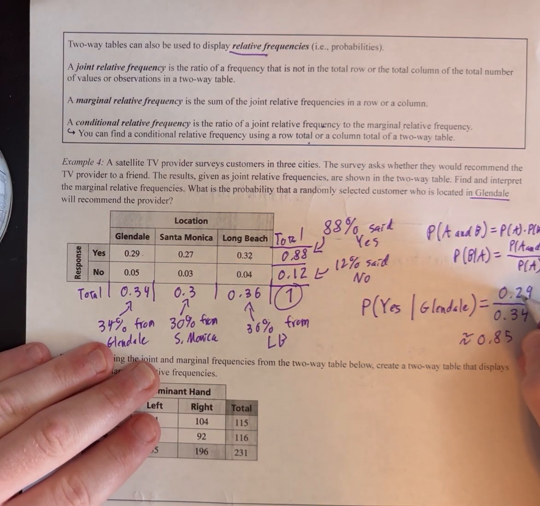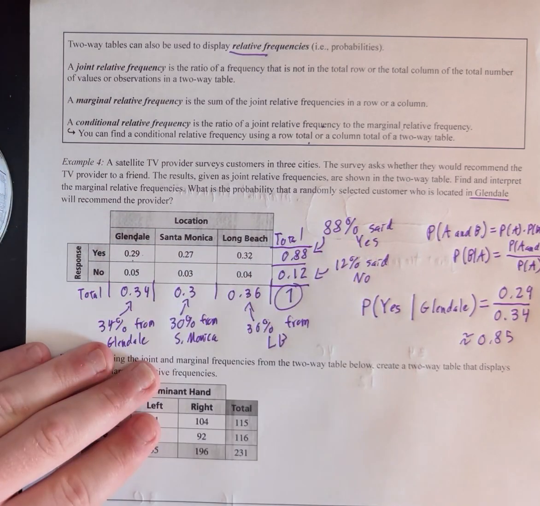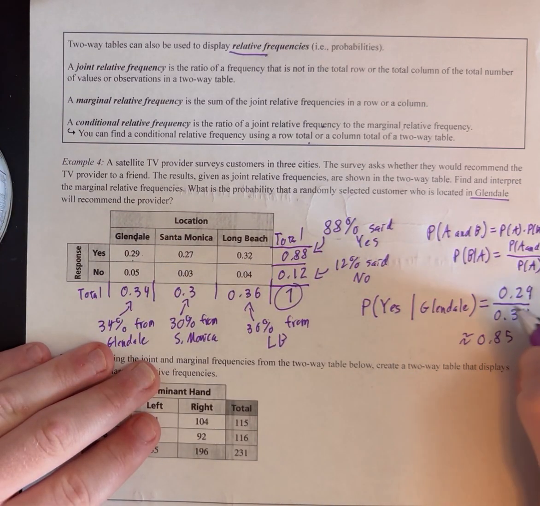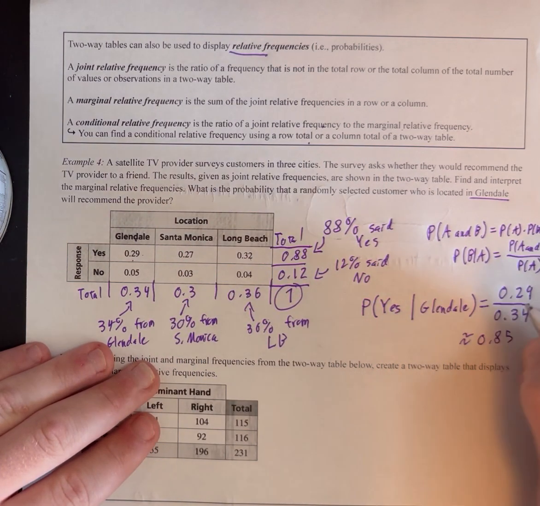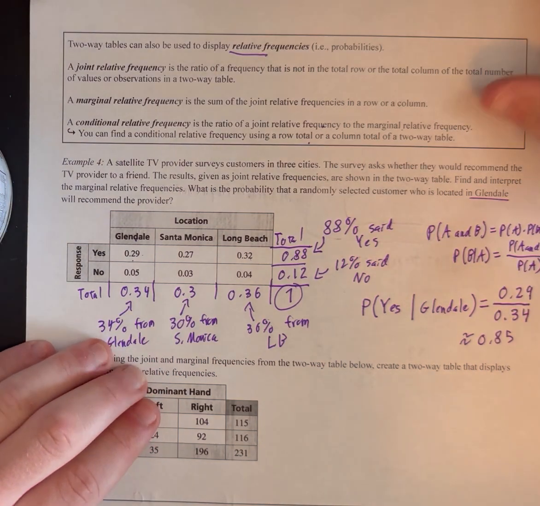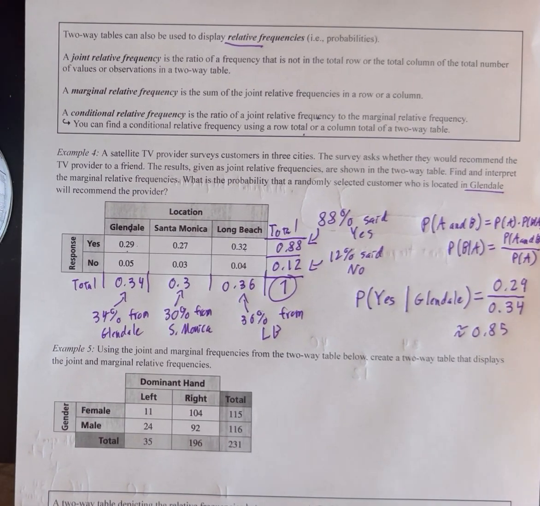That's where this right here kind of comes from. The 0.29 is the probability that they're from Glendale and they said yes. And then 0.34 right here is just the probability that they're from Glendale. That's it. So the probability that they said yes, given that they're from Glendale, is 0.29 divided by 0.34, which is about 0.85.